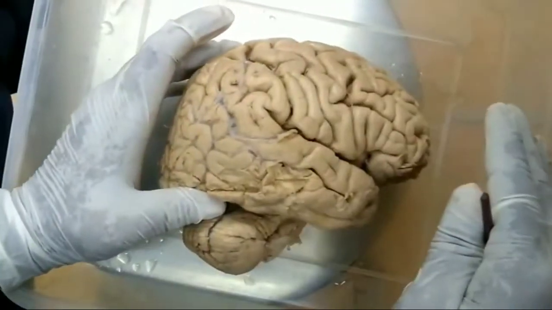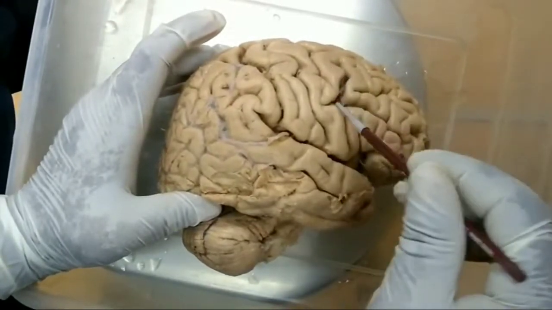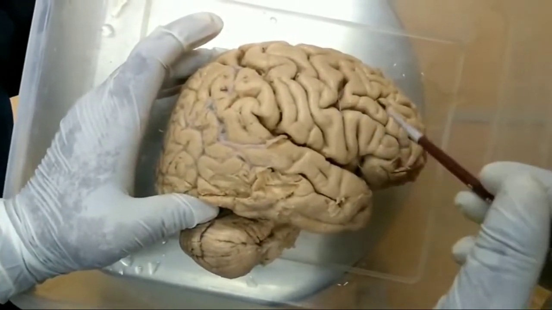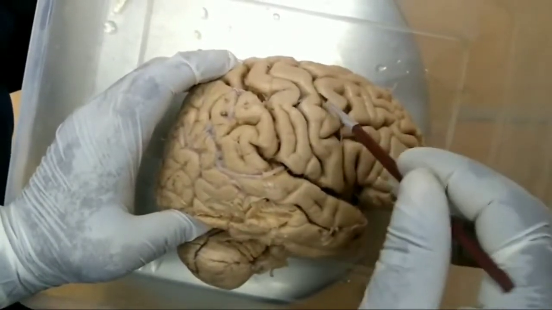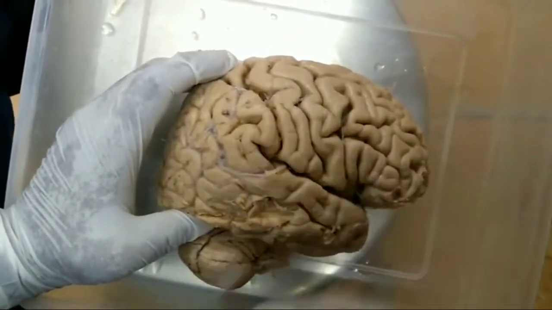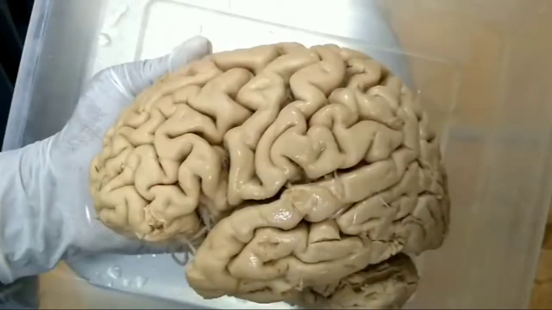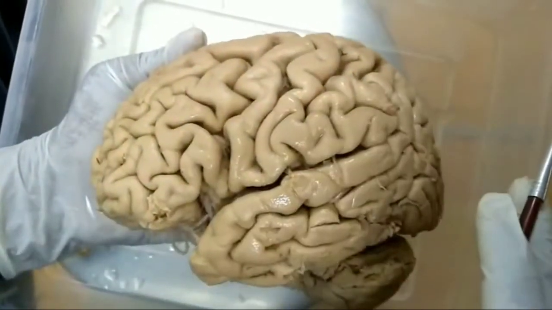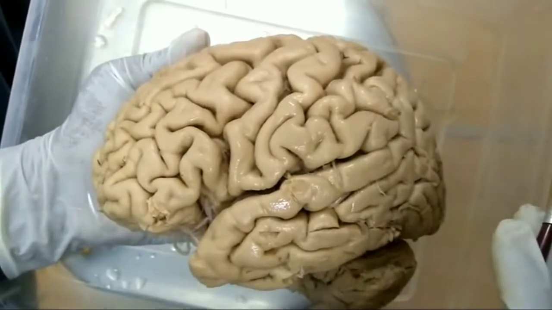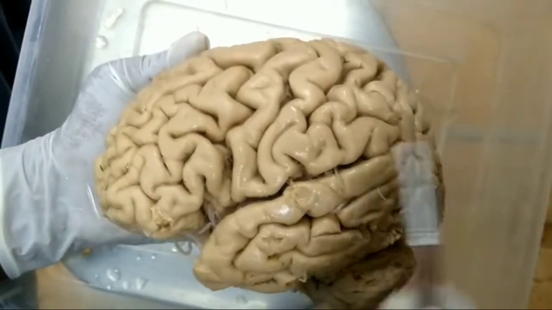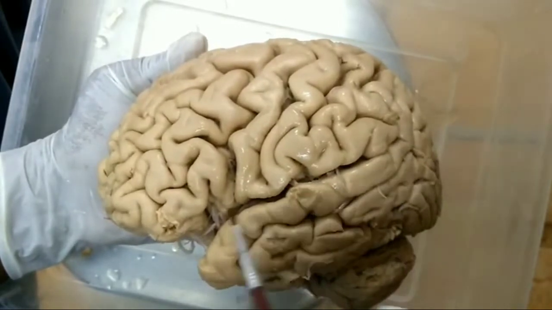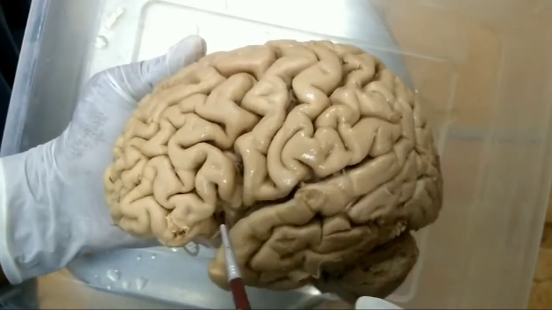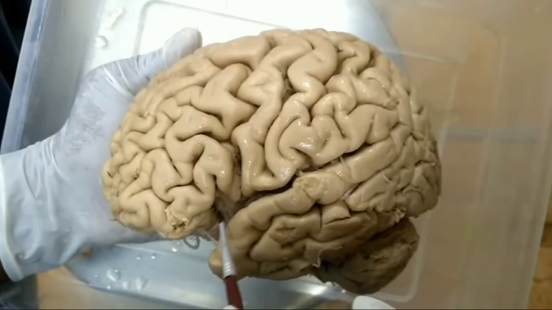Coming to the superior lateral surface, these depressions that you are able to appreciate are called the sulci, and the elevations between the depressions are gyri. Coming to the superior lateral surface again to show you the major sulci, you can see a very nice sulcus running horizontally, the lateral sulcus.